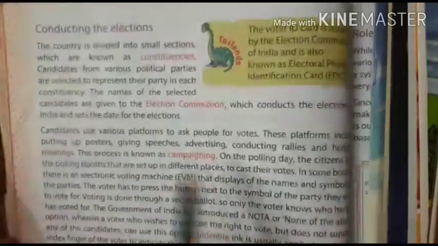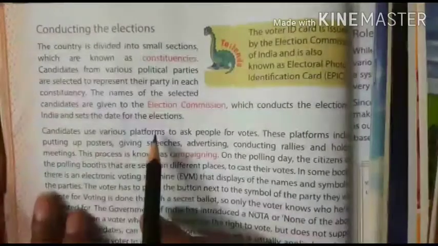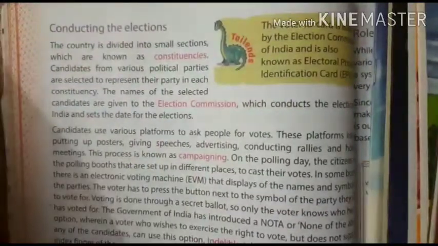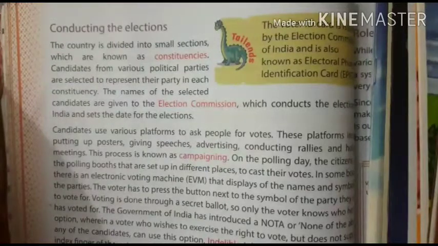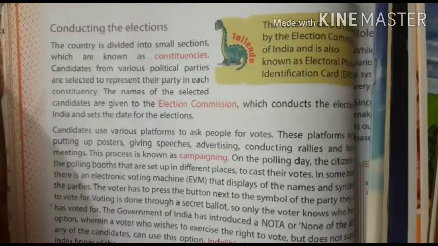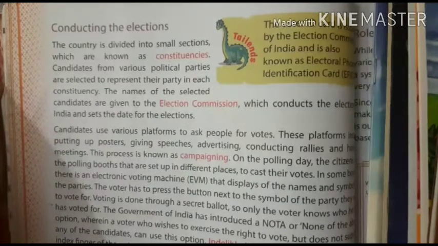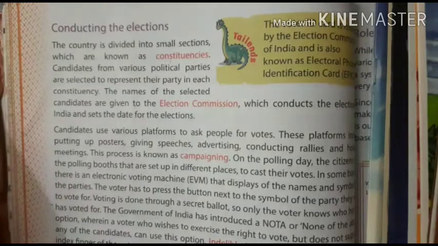Candidates use various platforms to ask people for votes. If I am a candidate in the election and I have given my name, then I'll use various platforms to ask people to vote for me.